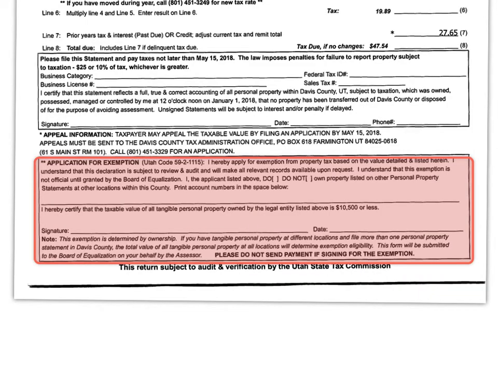If your asset listing above was $10,500 or less, you qualify for the exemption and you do not owe any taxes. However, you must sign this form and return it back to our office by May 15th in order to qualify for that exemption. If you want to take this exemption, meaning you don't owe any taxes, you will sign the bottom of this form in this highlighted area where you're applying for the exemption. You will sign it and date it, and you're certifying that your assets are less than $10,500. If you qualify for this exemption, meaning you don't owe any taxes, please do not send any money. The only exception to that is if you have a past due amount, please send your past due amount.